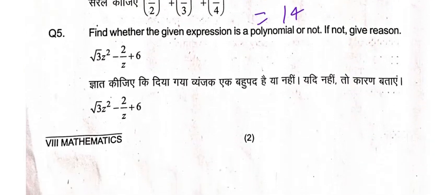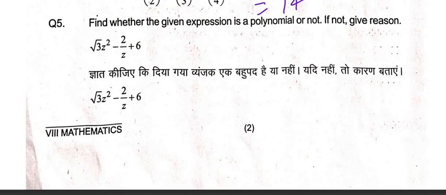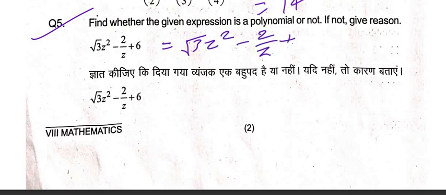So now moving to question number 5. As you see here, we are having question number 5. Find whether the given expression is a polynomial or not. So when you write this question, root 3 z square minus 2 upon z plus 6.